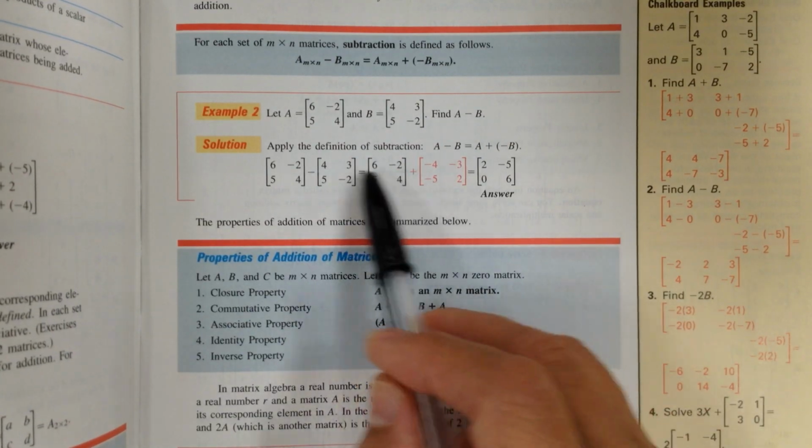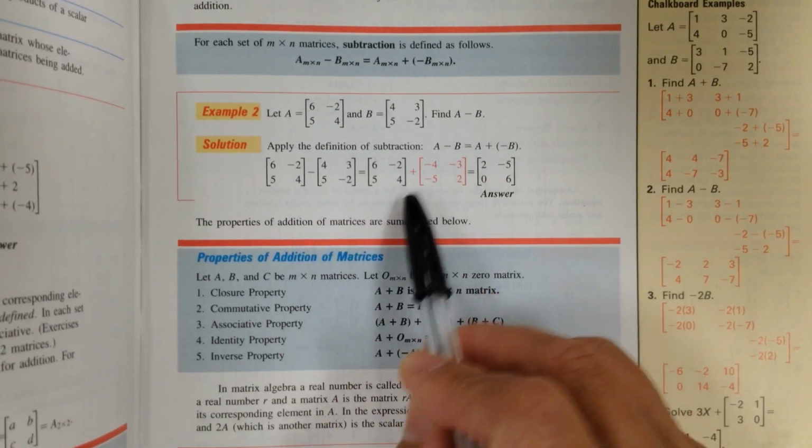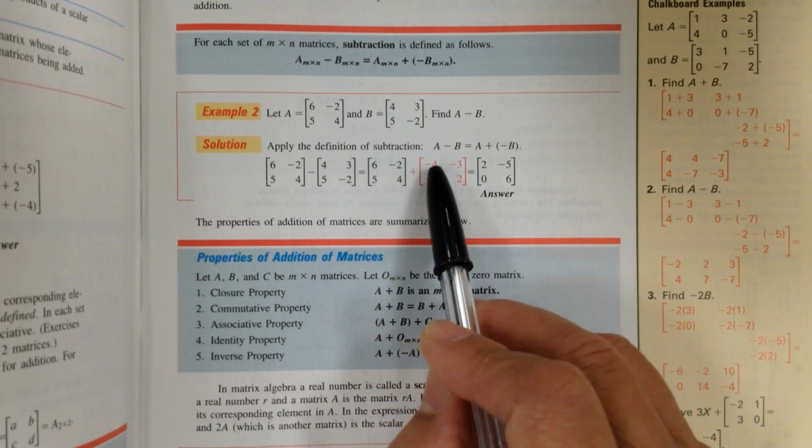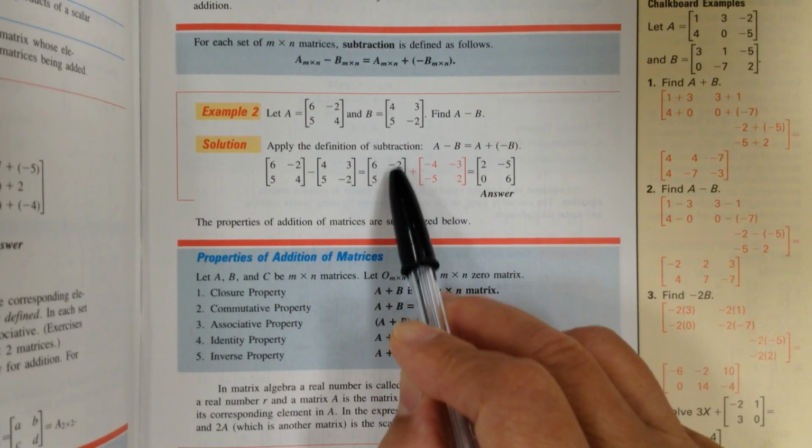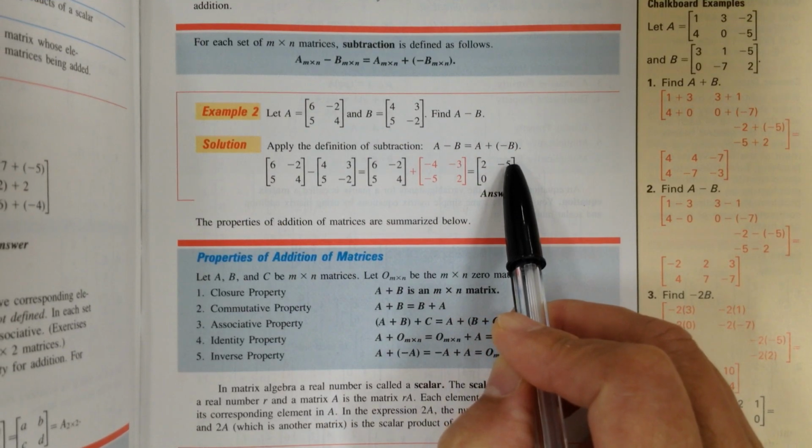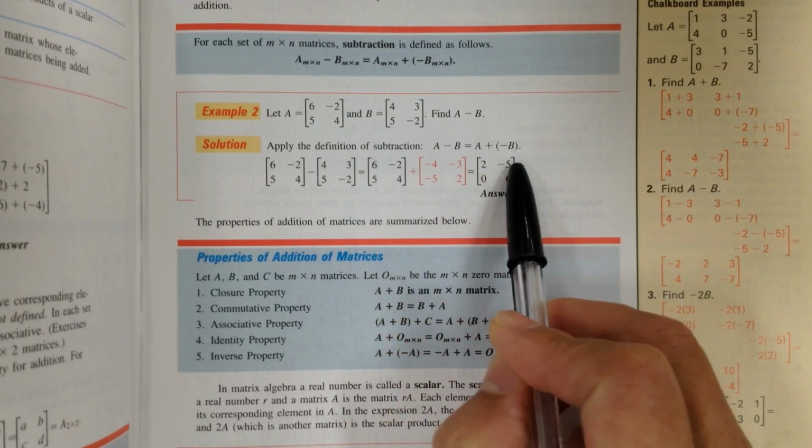Okay? And so after you multiply this by negative, you just go and add, right? So 6 plus negative 4 will give you 2. Negative 2 plus negative 3 will give you negative 5. Because when you have the same sign, you add the numbers together.